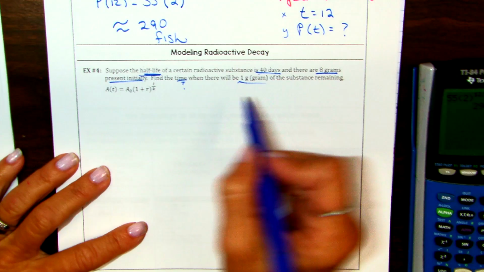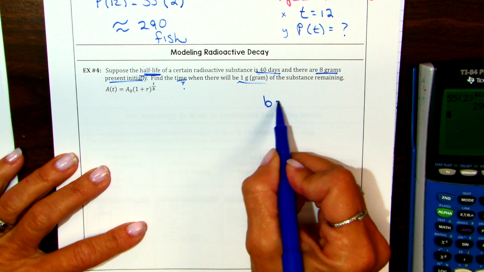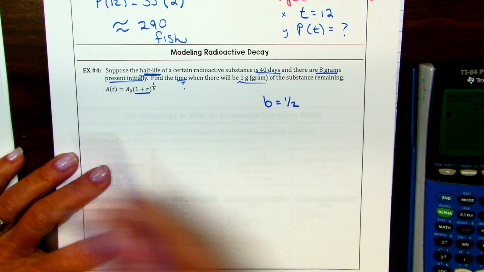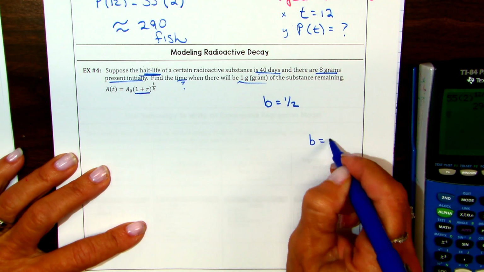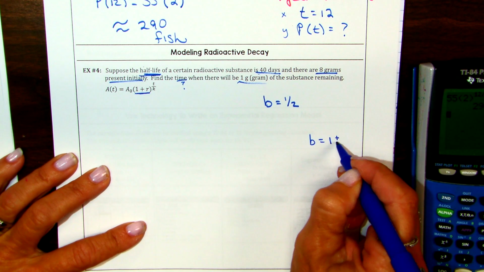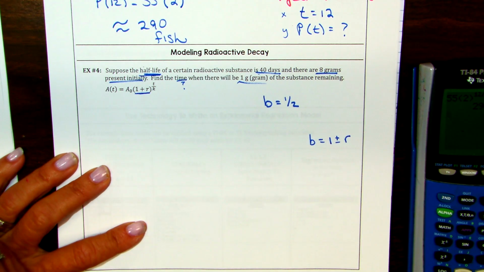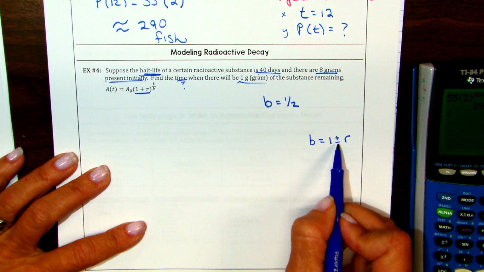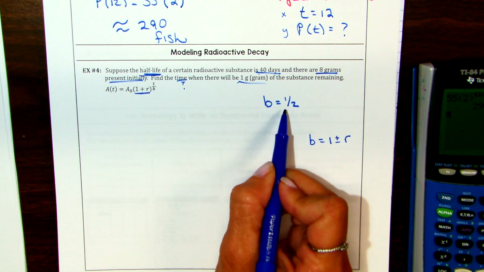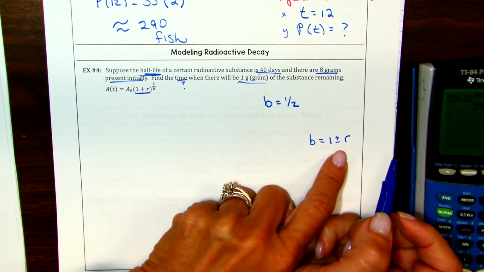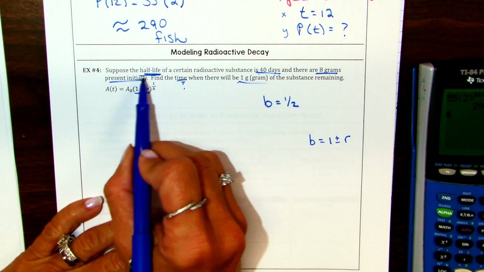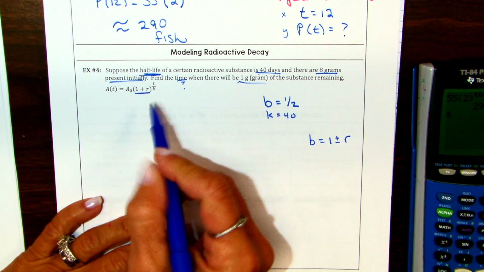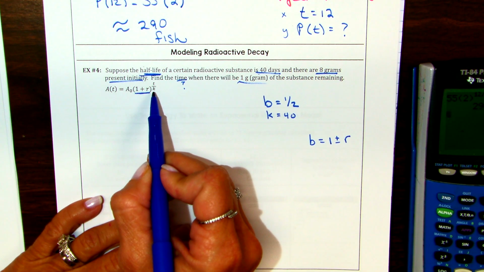So that means we will have a B value of 1/2. What is this 1 plus R business? Remember, B is 1, and I like to put plus or minus R. So our half-life is really 1/2 is our R value. We would subtract from 1. That's decay. Our B value should be less than 1, so it's subtracting. Okay? So B is 1/2. Every 40 days, it should make sense to us after we learned that last one that K would be 40.